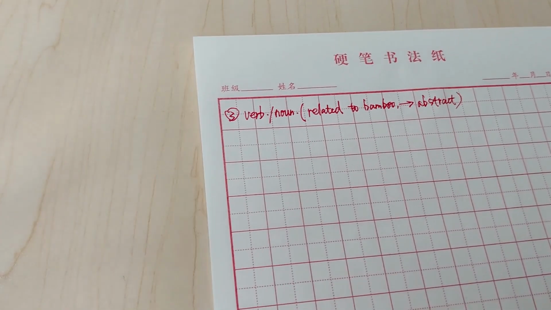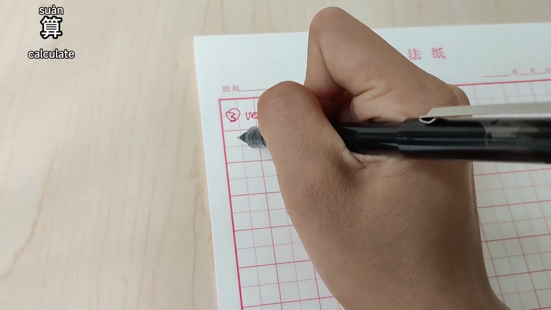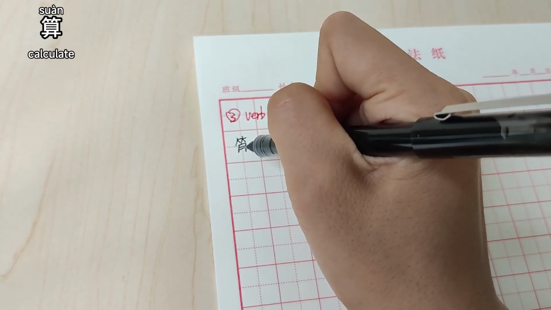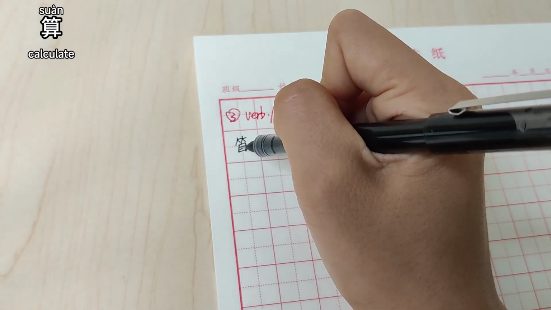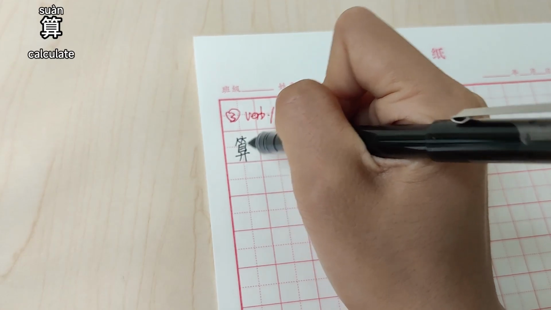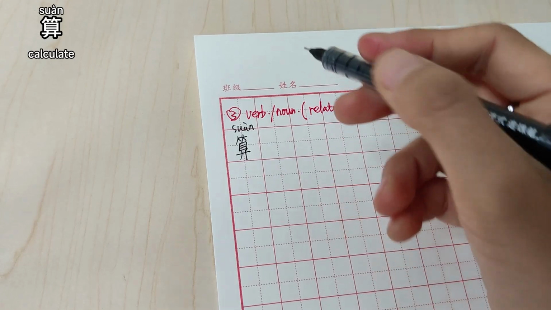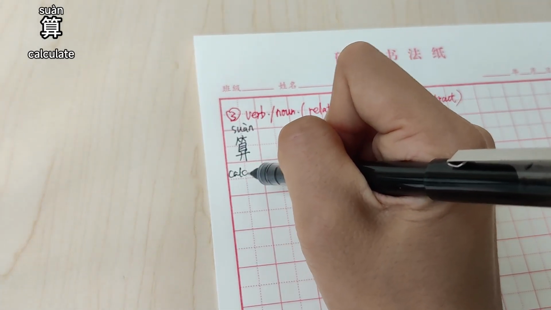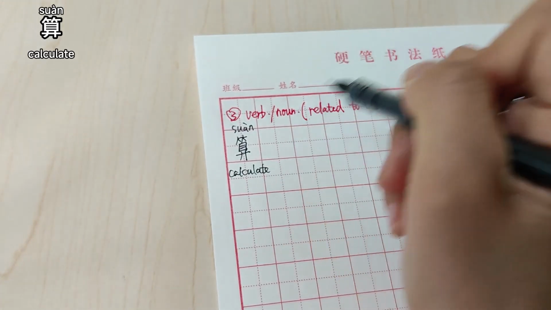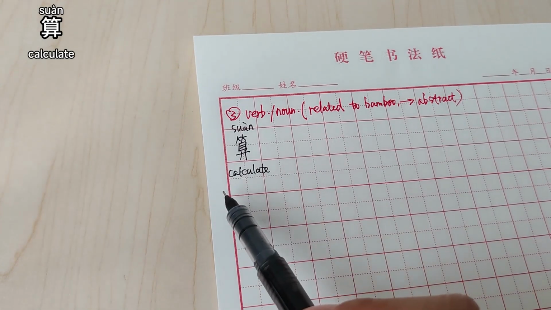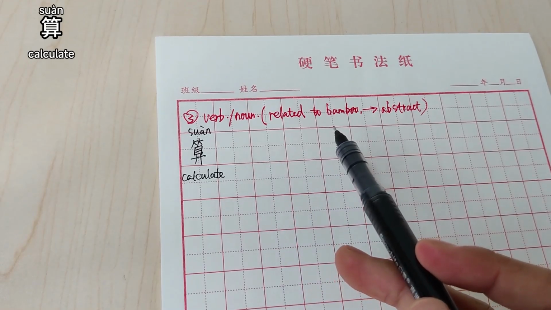The first example, 算. 算 is to calculate. But how come calculate has something to do with bamboo?